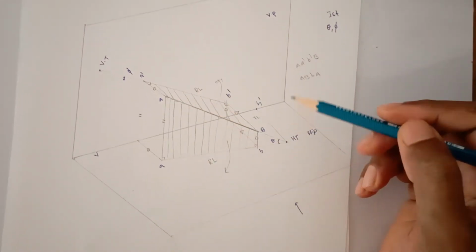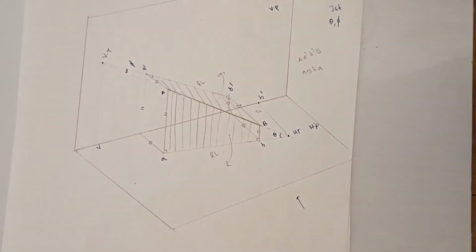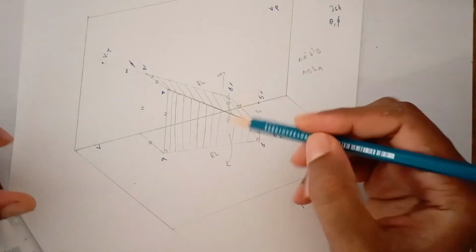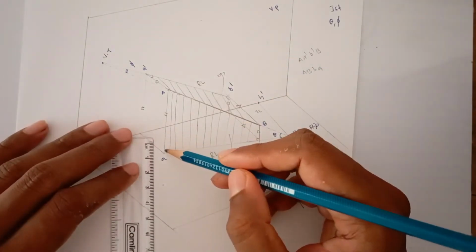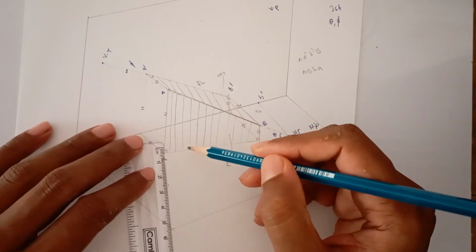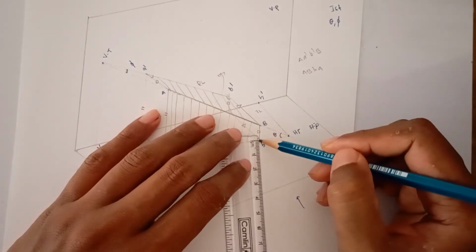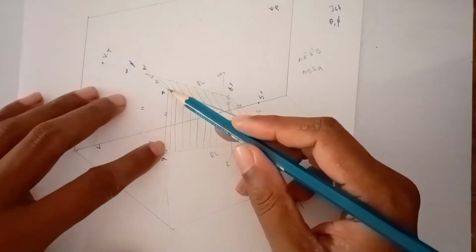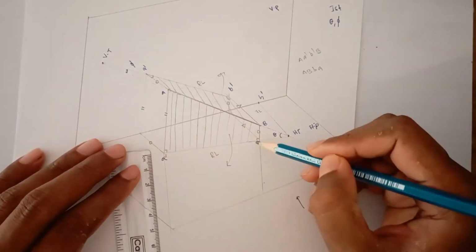So after opening the planes, it will be like this. Here I am going to open the plane in this direction. This angle is 90, so this will be 90, and here also this will be 90, and I am transferring this length from here to here. So this is 90, this is 90.